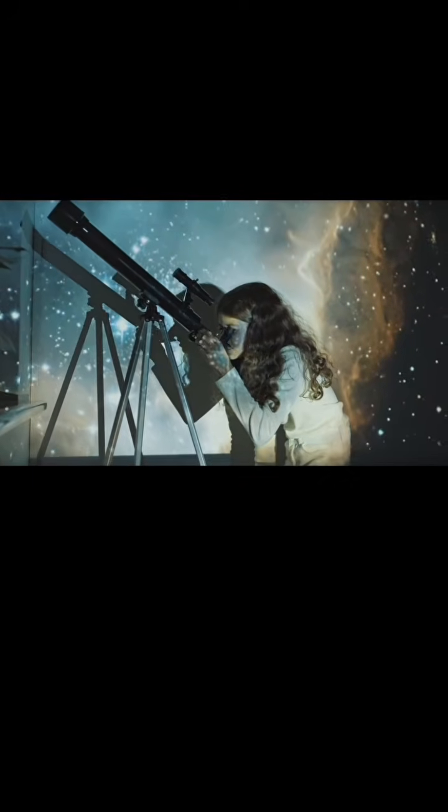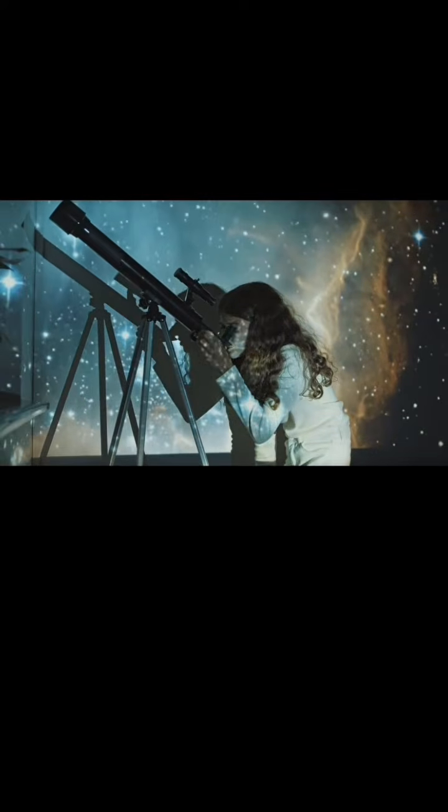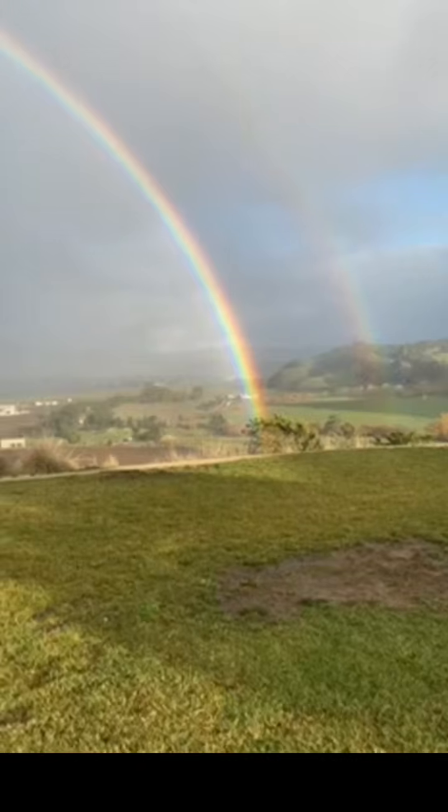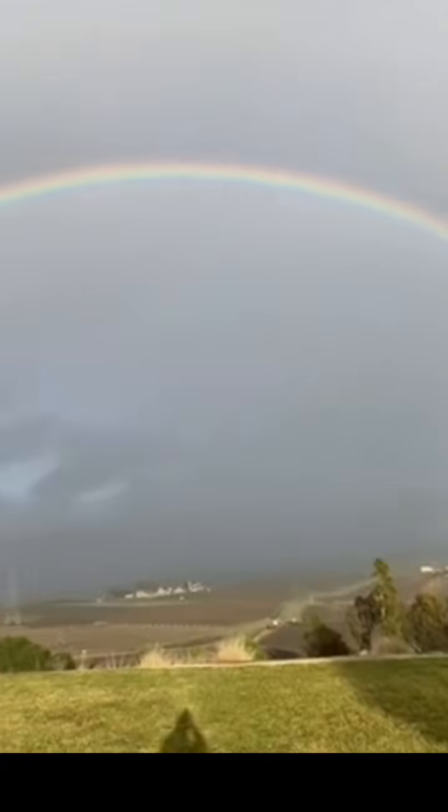In fact, electromagnetism is why we can see. When light waves strike objects, they interact with electrons, allowing our eyes to detect color, brightness, and motion.